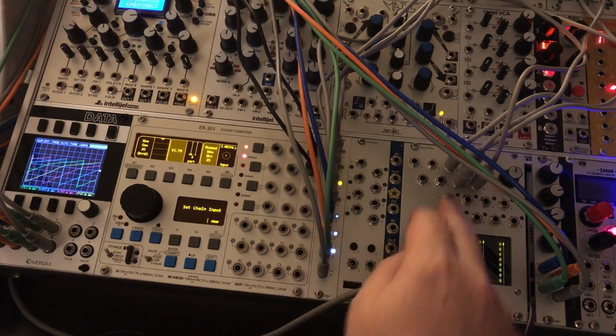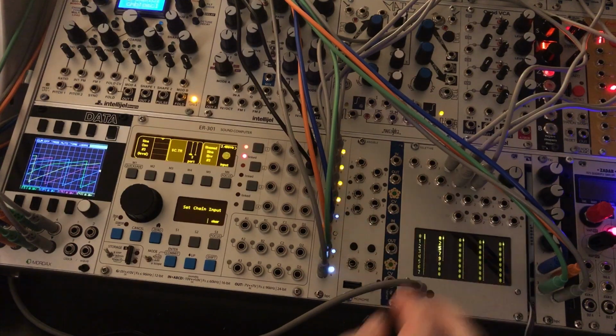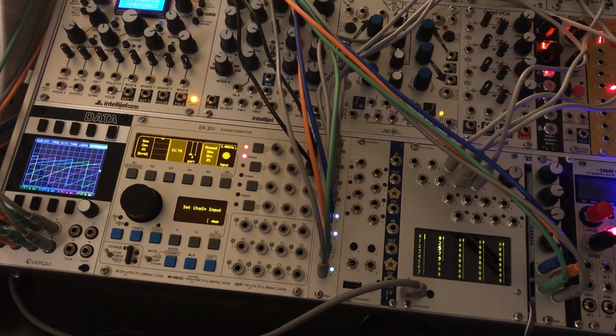We're taking the triggers and feeding those into the Teletype trigger inputs and using those to kind of fire off a sample and hold effect, at which point we do this quantization here and also relay that trigger port to the ER301.